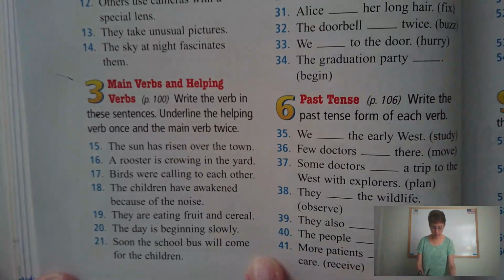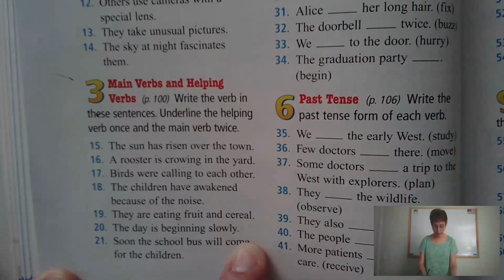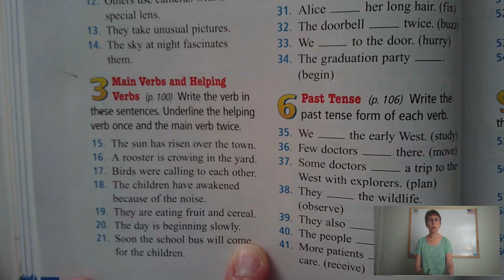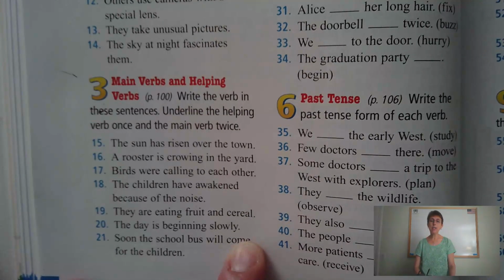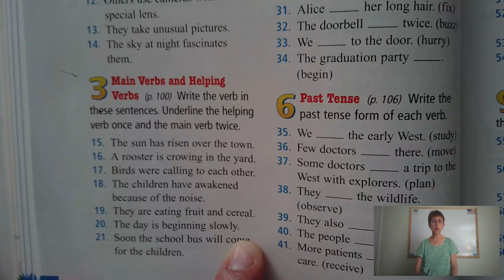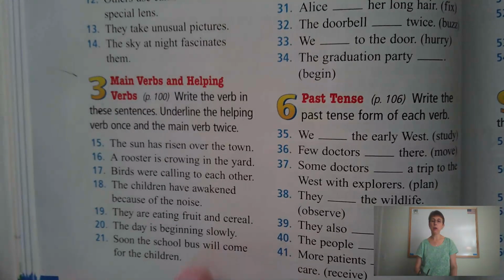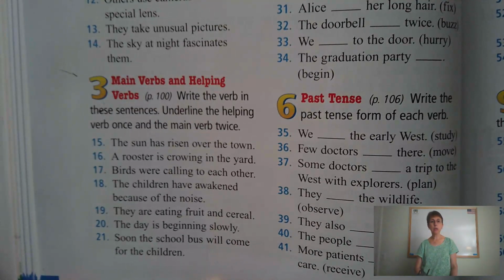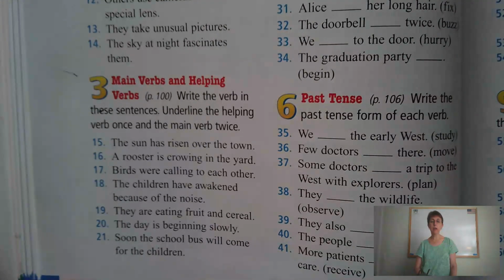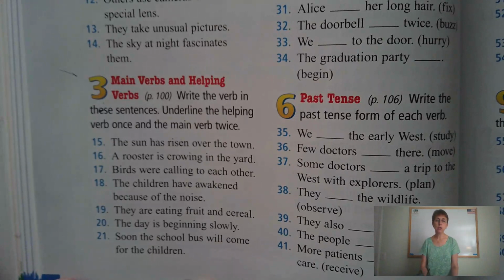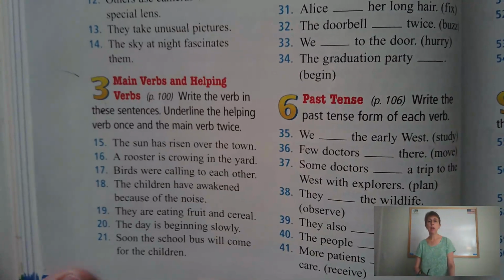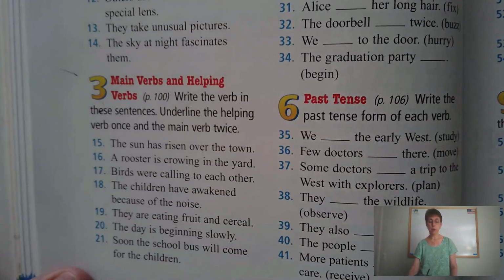Number 3, main verbs and helping verbs. Write the verb in these sentences. Underline the helping verb once and the verb twice. Well, you do not need to write the sentences. All you need to do is to write the helping verb and the main verb, and then simply underline the helping verb once and the main verb twice. Again, you only need to write the answers, in this case, helping verb and main verb.